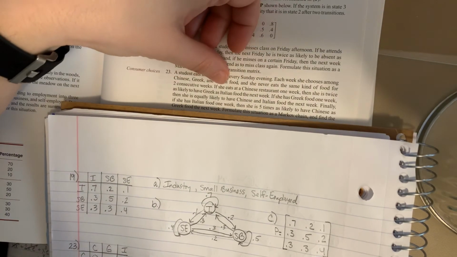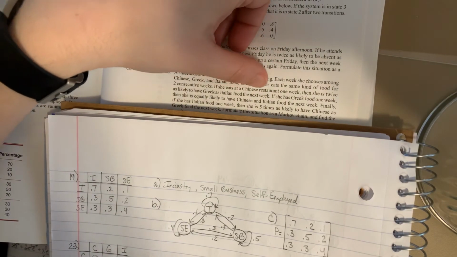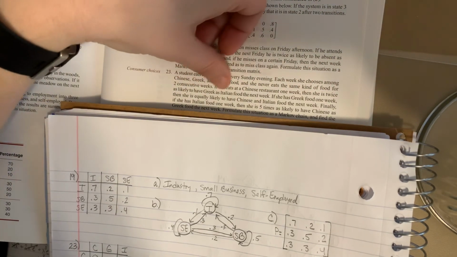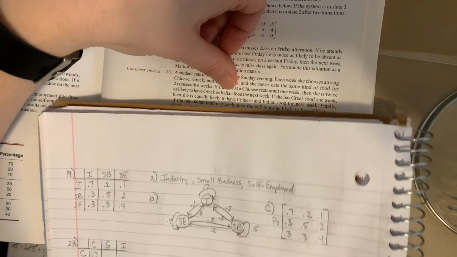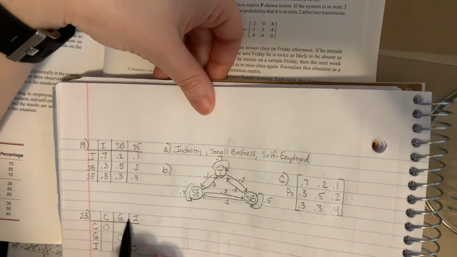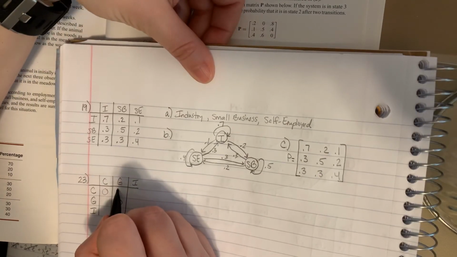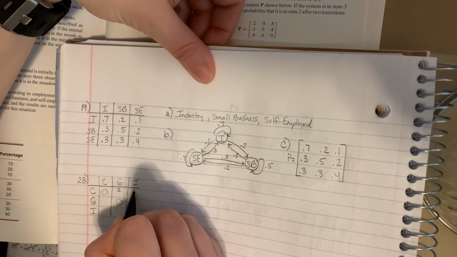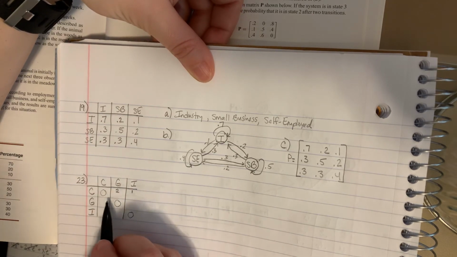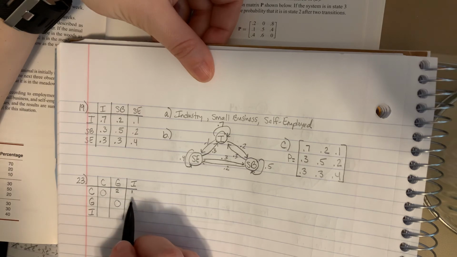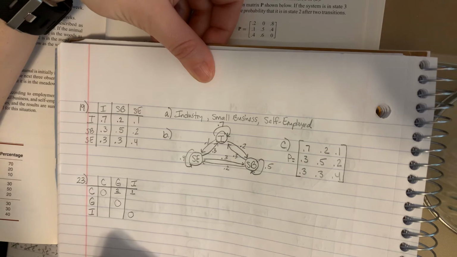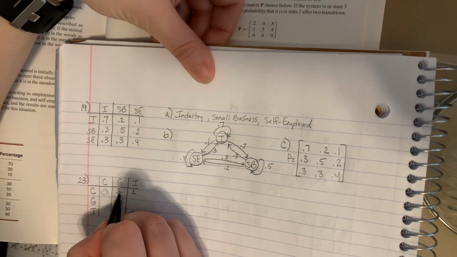Okay, then she says if she eats at a Chinese restaurant one week, then she is twice as likely to have Greek food as Italian food. So if I'm starting with Chinese, I'm twice as likely to have Greek than Italian. So I always put that as 2 times the opportunity compared to 1 on this one. So then I come up with my total. This row right here has to equal 1. So if I'm making these fractions, 2 plus 1 is 3, so these have to be thirds.